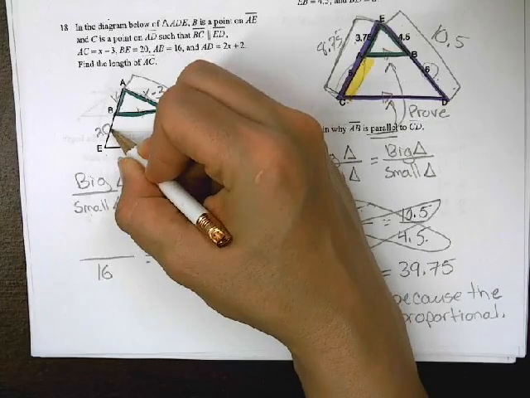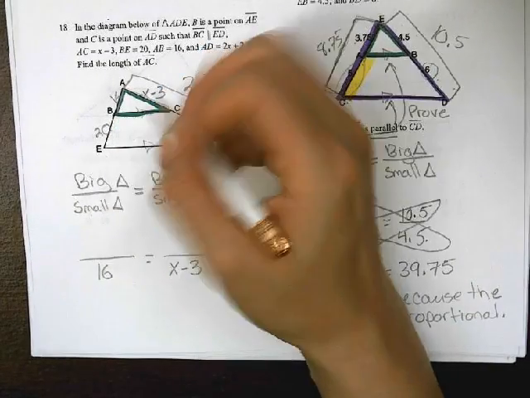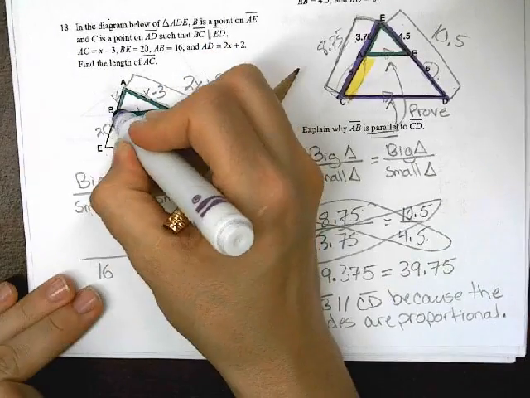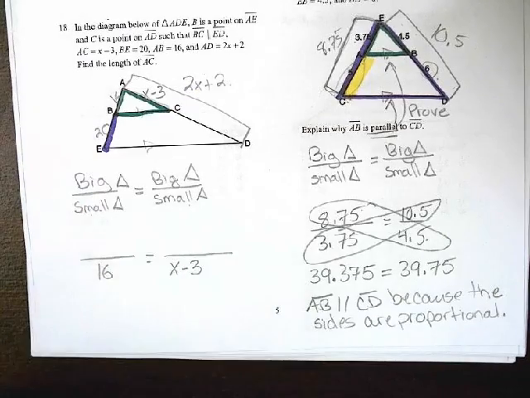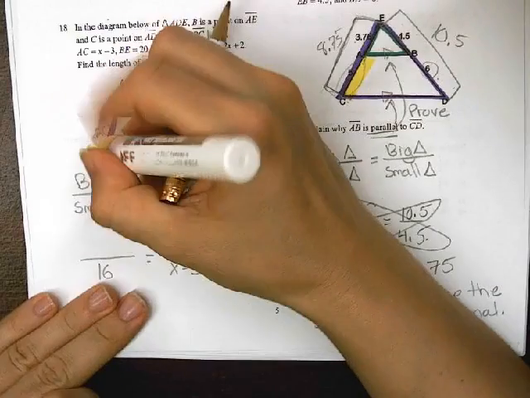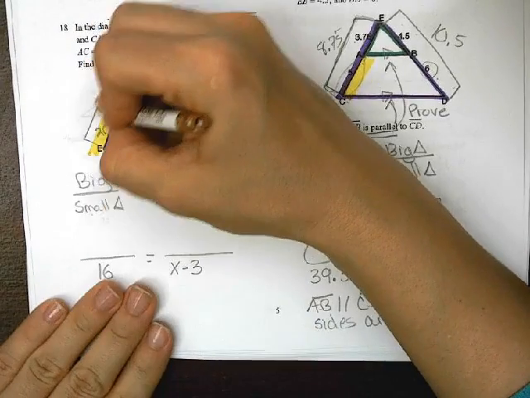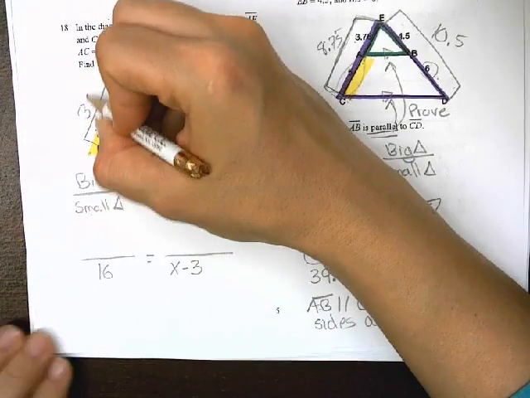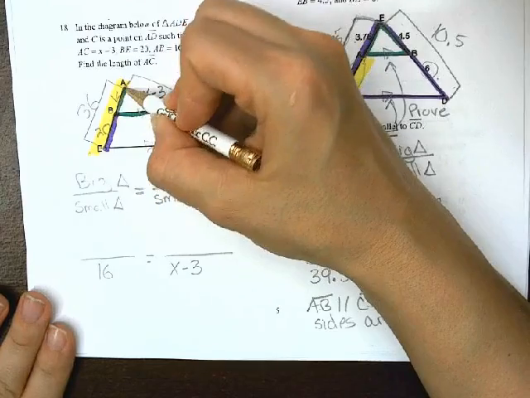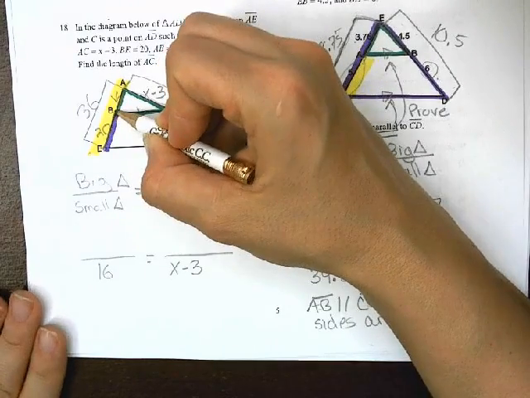20 is not the big piece. 20 is only from B to E. I need the whole, which, yes, is 36. The whole here is 36, and that represents the big triangle. This only represents a piece of the big triangle.